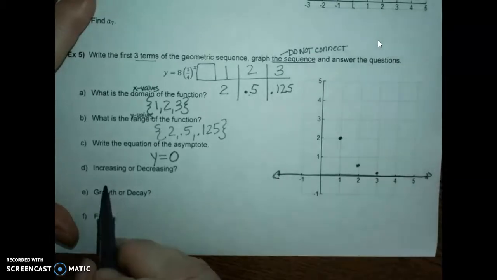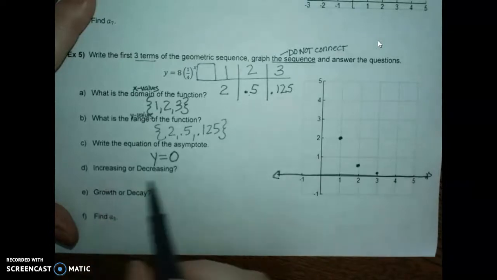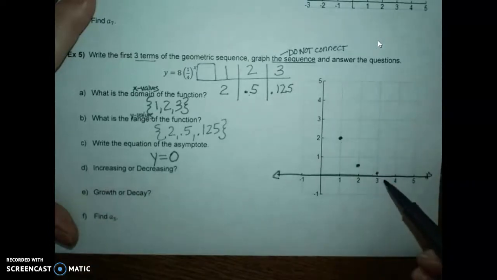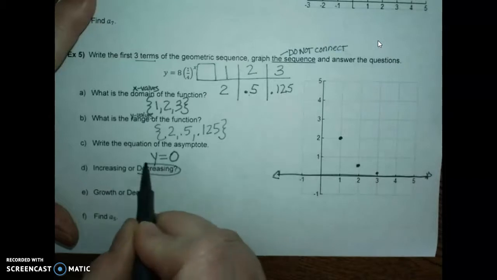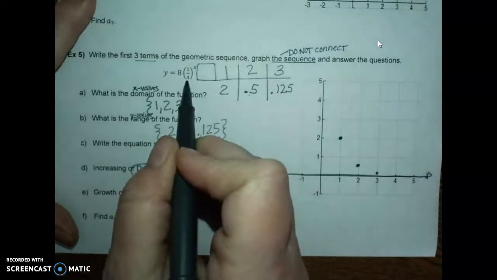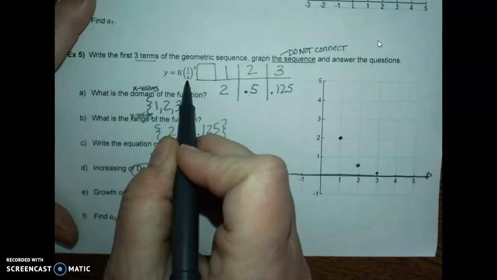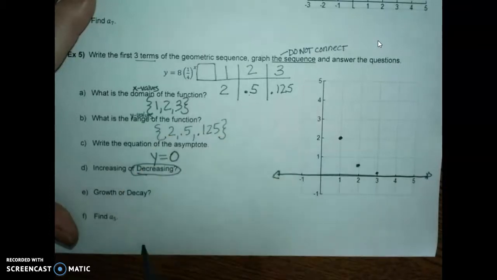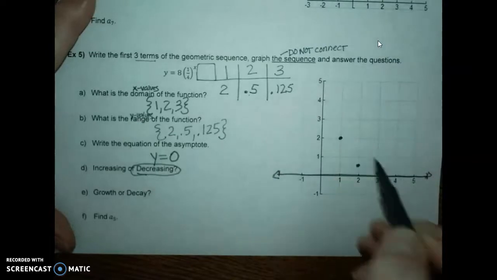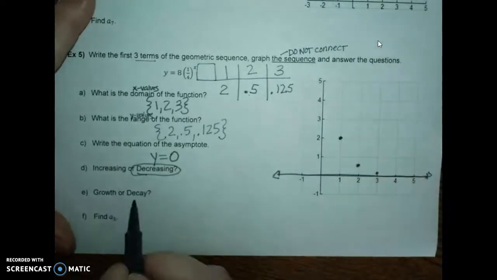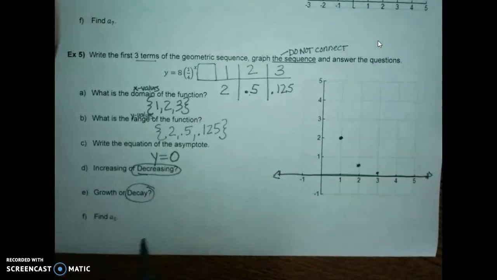Okay. Increasing or decreasing, there's a couple ways we can look. As they're going, they're getting smaller. That would be decreasing. We could also tell by our common ratio or our b value here. That will tell us that it's decreasing. So our graph starts off bigger and it's going to get little, so this is going to be a decay.